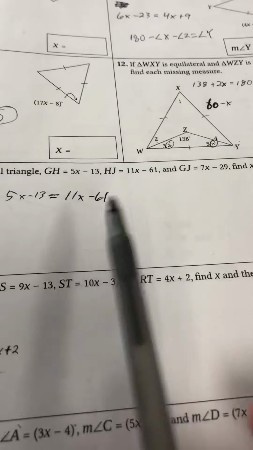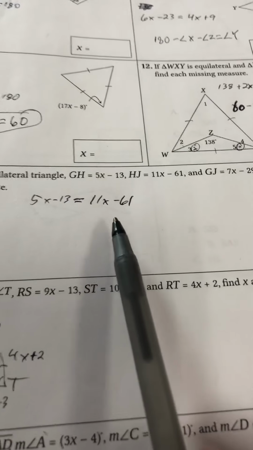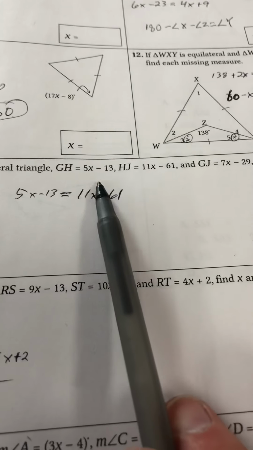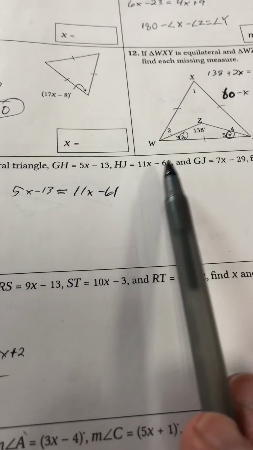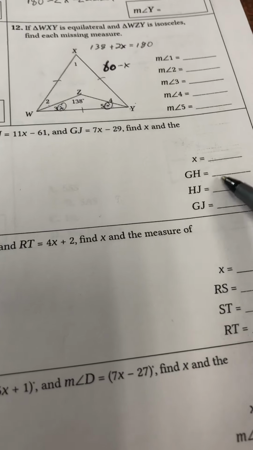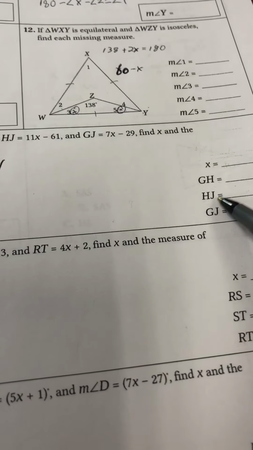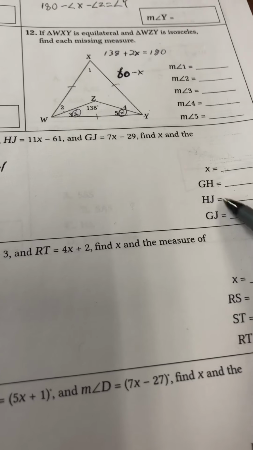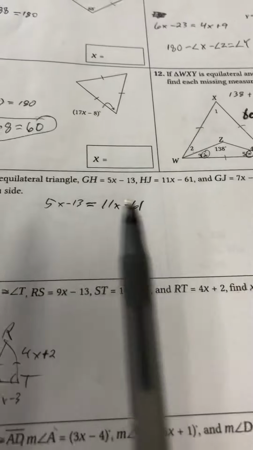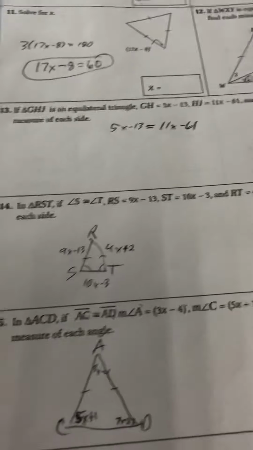I could set any of them equal to each other because they're all equal. Solve for x, and then plug that x back into this equation to figure out what each one is. You'll get the same answer since they're equilateral. GH, HJ, and GJ should all be the same answer, but your x is going to be different. Solve for x by just doing this problem.